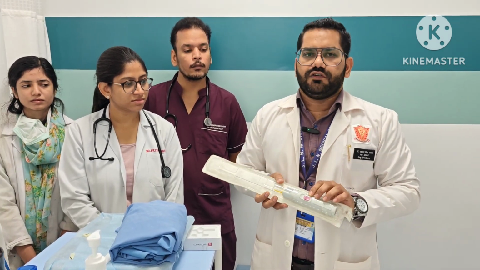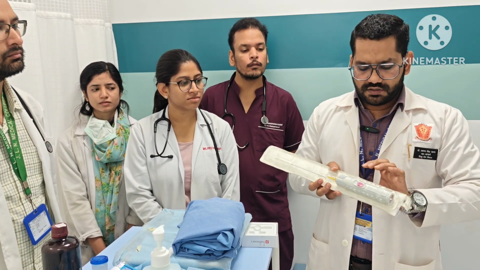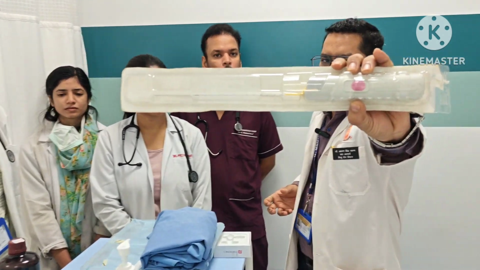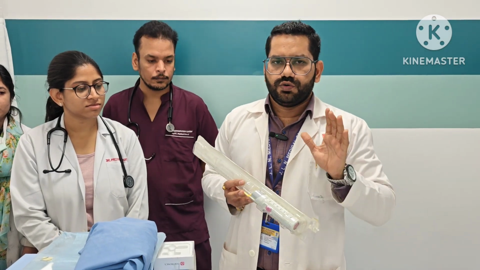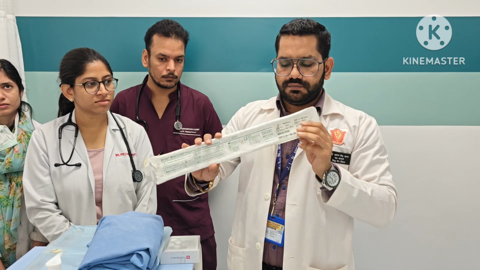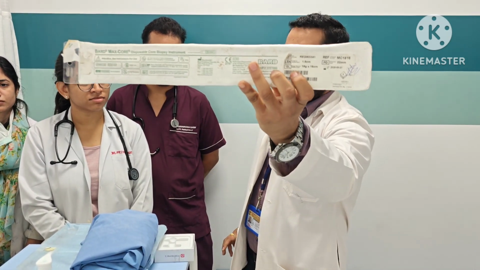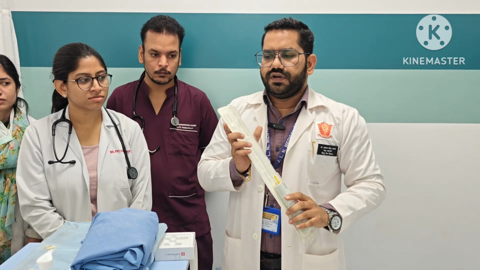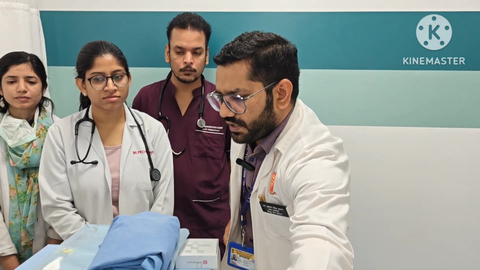This one used for the liver biopsy is 18 gauge, and the penetration depth is 22 millimeters. The color coding is pink, so we can identify it for doing liver biopsy in the pediatric age group. This is the pink Bard liver biopsy needle, 18 gauge with a penetration length of 22 millimeters. During the procedure we will demonstrate how to use it, and there are multiple prerequisites.